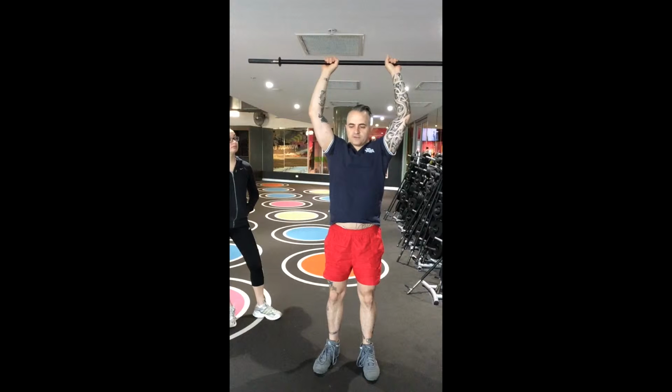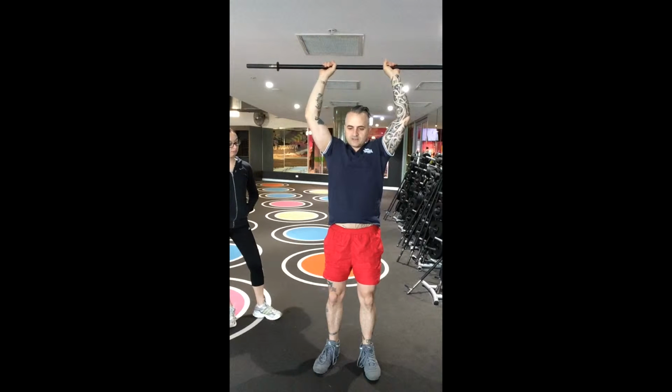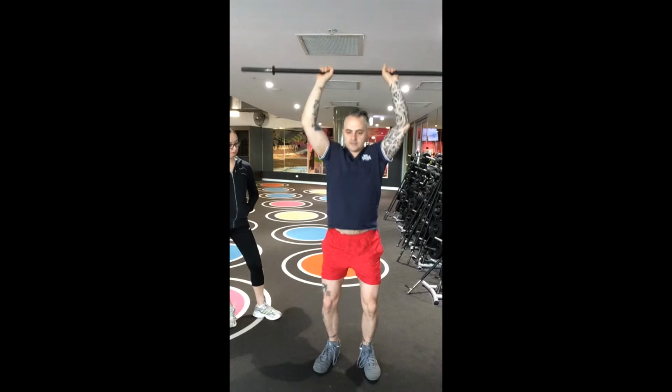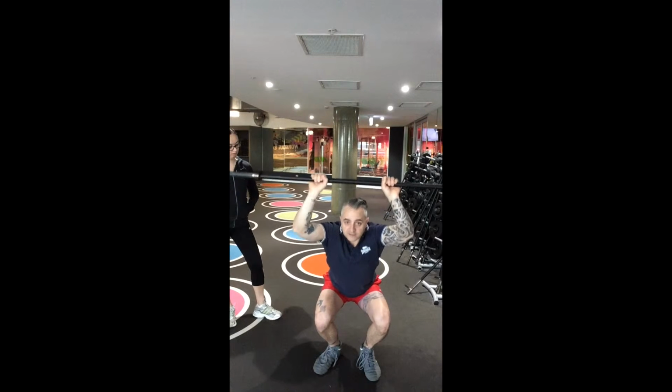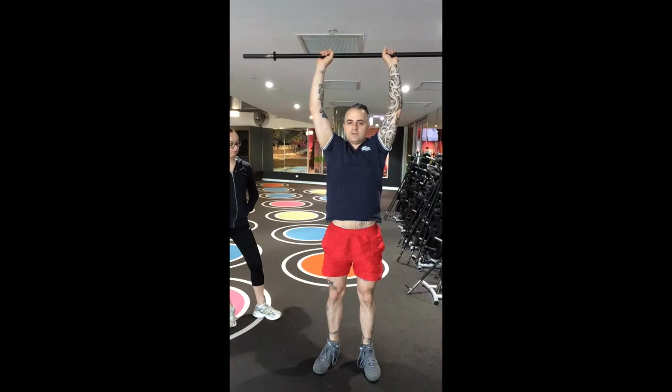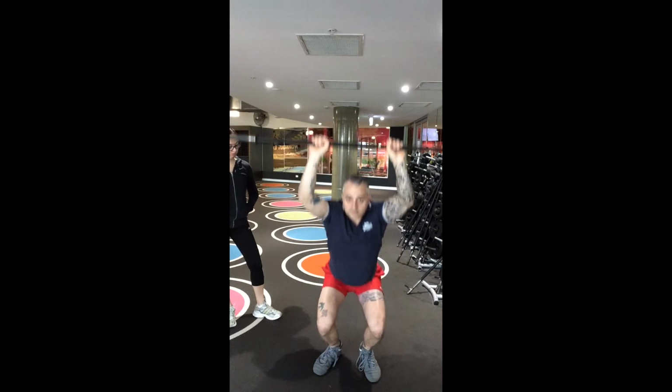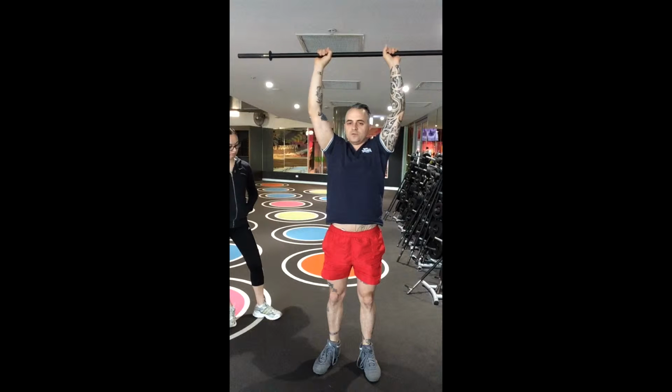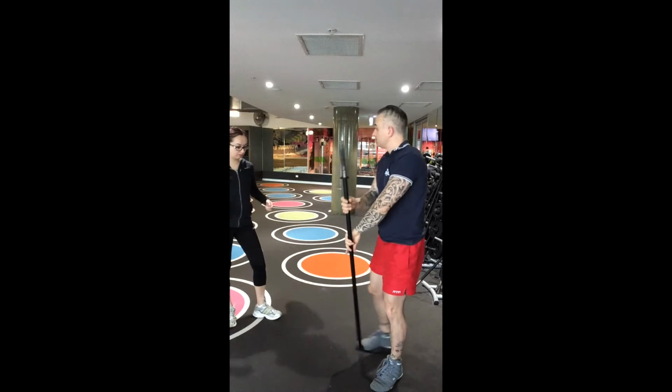And we just want to raise the bar up so our elbows are in line with our ears and our eyes. And we just want to do one complete full squat down, keeping all those techniques of neutral spine. You just want to squat all the way down as far as you can and then all the way up, trying to make sure that we have those arms locked in. And then all the way up. Straightforward.